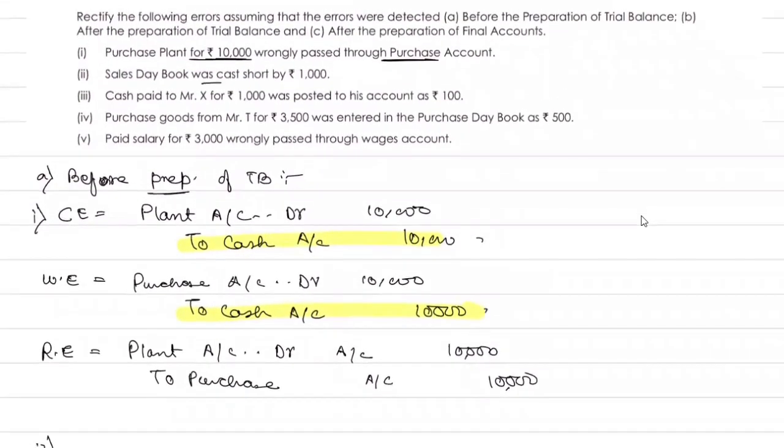Sales day book was cast short by 1,000. Correct. If it were after preparation of trial balance, we could have adjusted it by suspense account, but it is before preparation of trial balance, so there is no role of suspense account. Is it double sided or single sided? This is single sided. Sales day book was cast short by 1,000. That means debit is more, because sales day book has a credit balance.